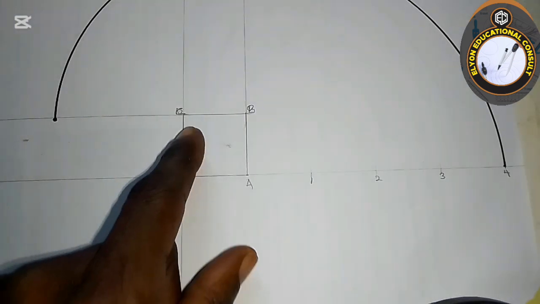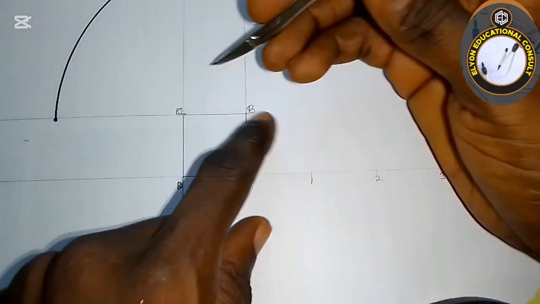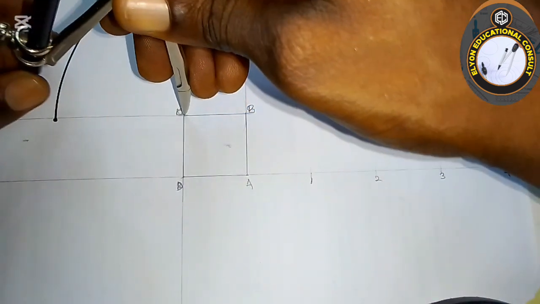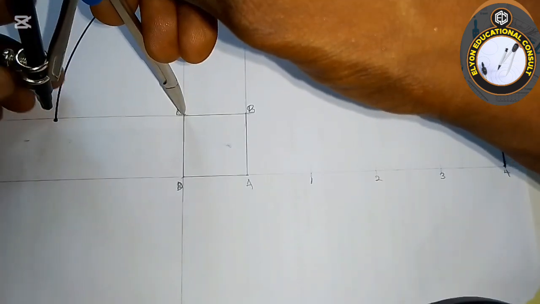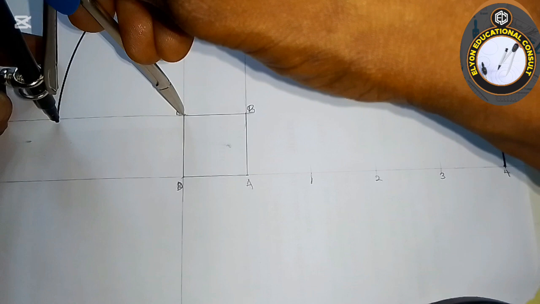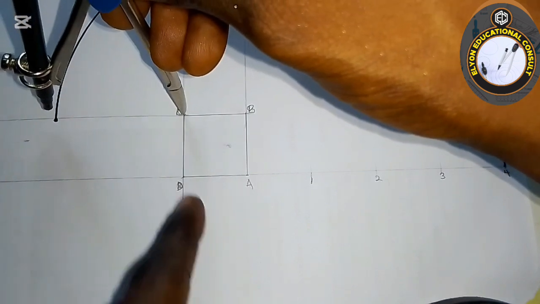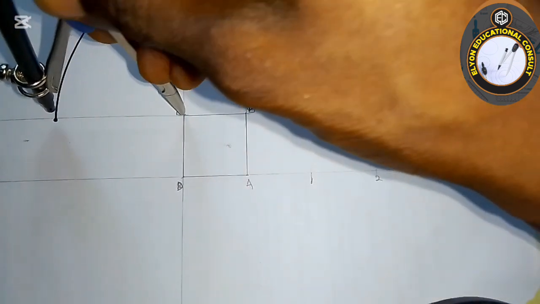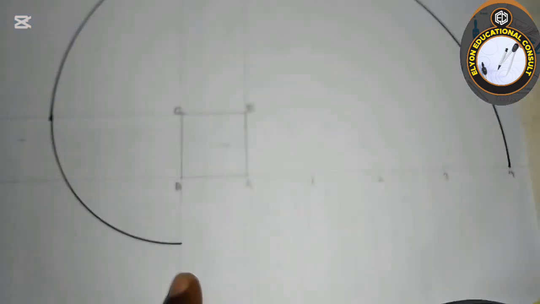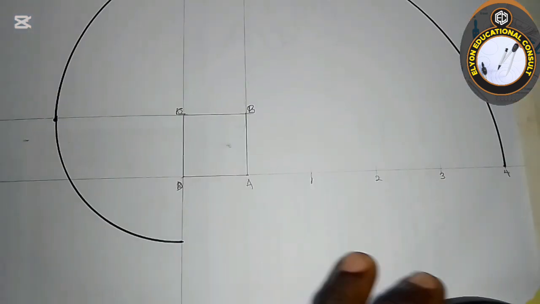So I'm going to place the needle now on C. C is the next after A, B, C. So we go to C next. Reduce the compass to this point here. I'm going to draw an arc until I get to this line CD. So draw like this, and we stop at that point there. I hope you can see that.